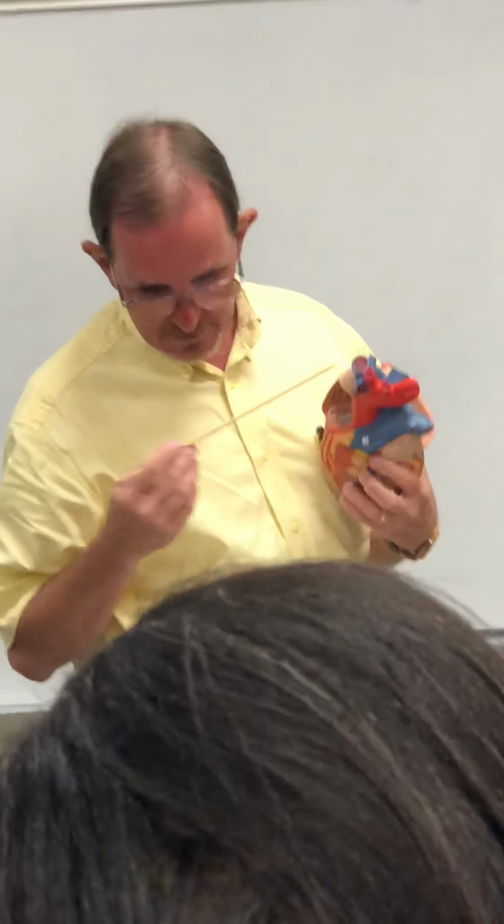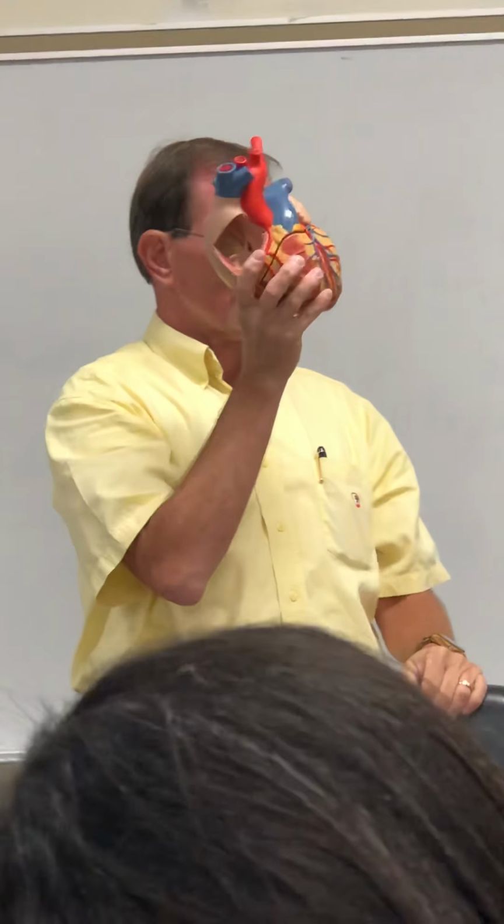We already did the ascending aorta and the aortic arch. The base of the heart is going to be this part right here. In other words, the area where the great vessels come from. I know you think about apex as being the top, but on the heart it's going to be exactly opposite. The apex is the pointy end at the bottom, the base is the flat end at the top.